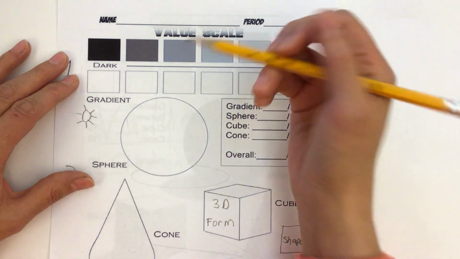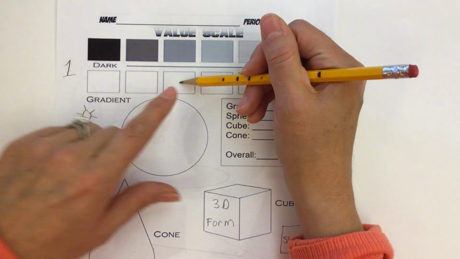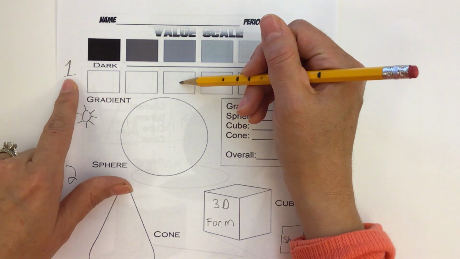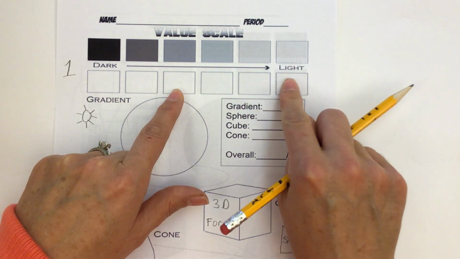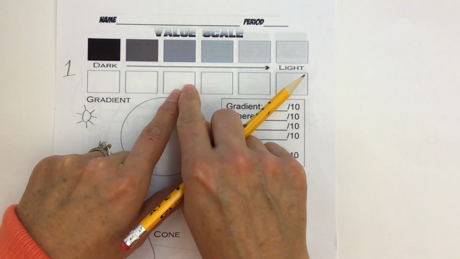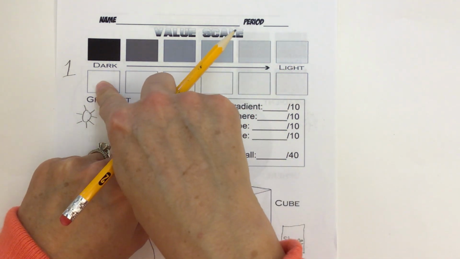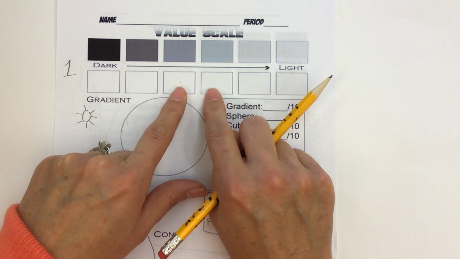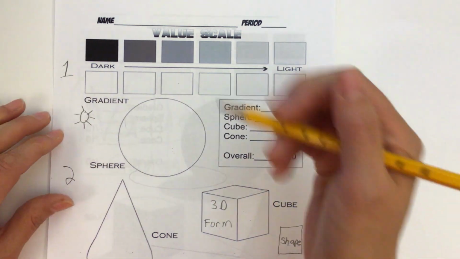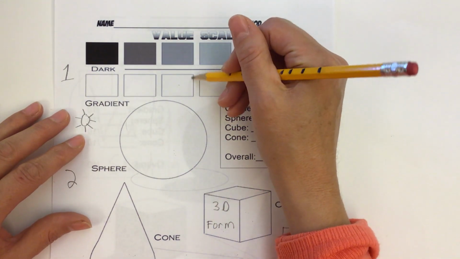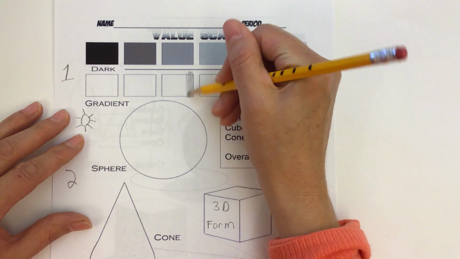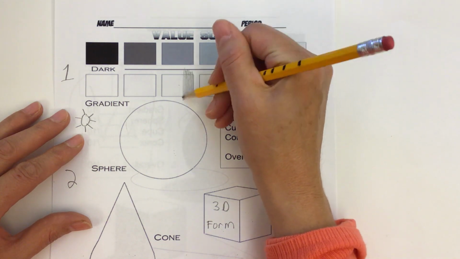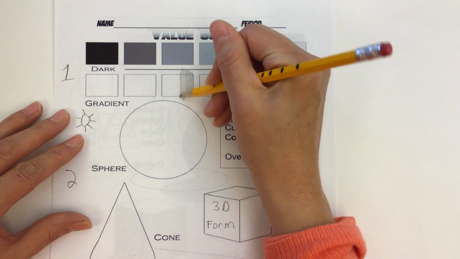I want to start in the middle because it's easier to get darker and to get lighter than it is to go from light and then go dark. Sometimes people get dark too fast. If they go dark, they get light too fast. If you start in the middle and work your way out, then it's easier. So I'm not going to press hard, and I'm not going to press light. I'm going to press just medium, because that's the value I'm supposed to be getting.